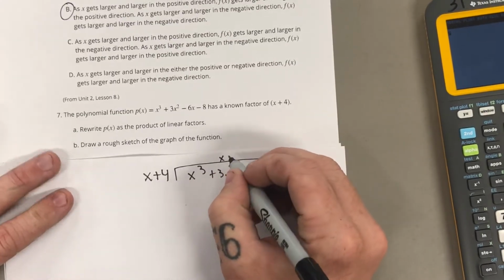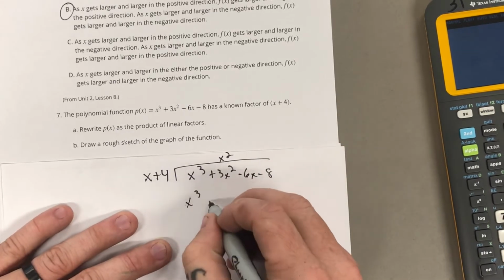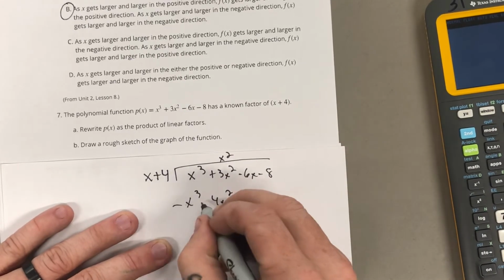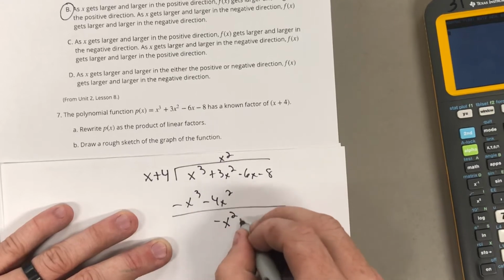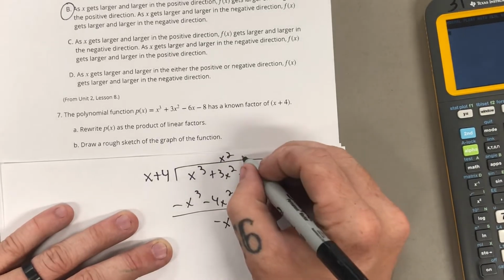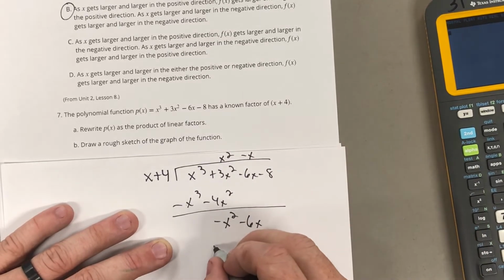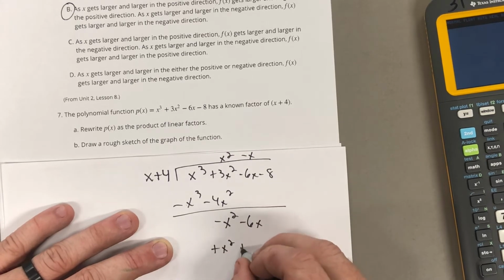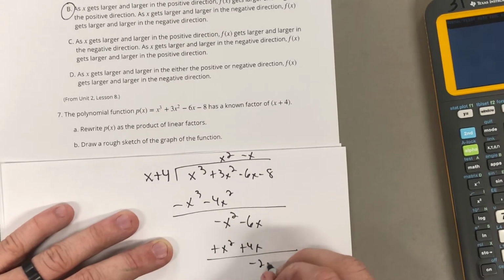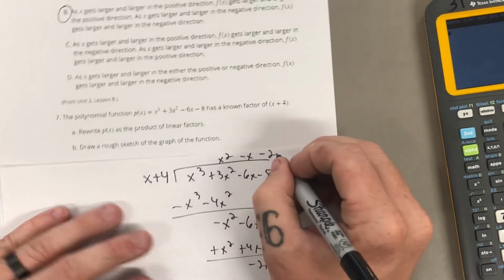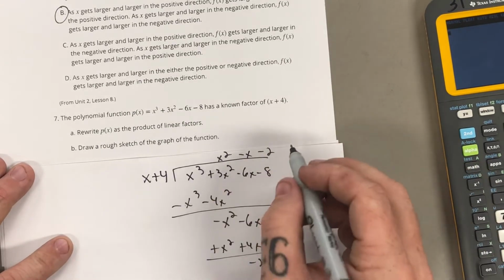We got x squared gives us x cubed and 4x squared, subtract. Negative x squared minus 6x. That's minus x, so plus x squared plus 4x. Then 2x and -8. That's just a -2, and I'm going to leave that there.